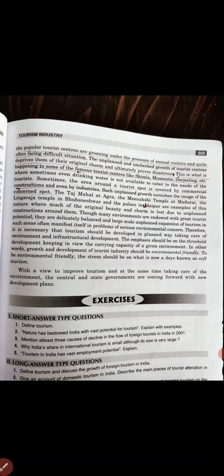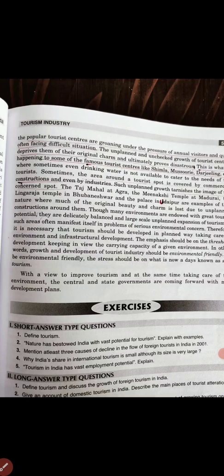Okay, it should be taken care of that both go hand in hand. Emphasis should be on threshold development, keeping in view the carrying capacity of a given environment; in other words, growth and development of the tourism industry should be environment friendly. Okay, so this is known as soft tourism nowadays. The development of this concept, that is environmental sustainability with the growth of tourism, is known as soft tourism. So with a view to improve tourism and at the same time take care of the environment, the central and state governments are coming forward with new development plans.